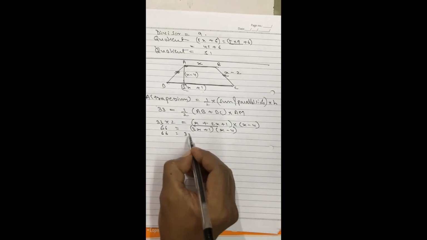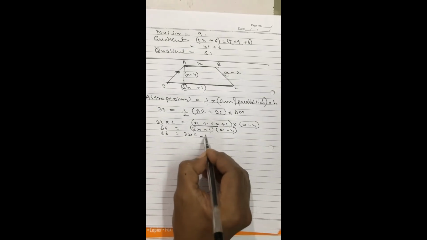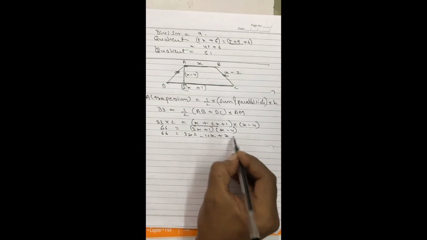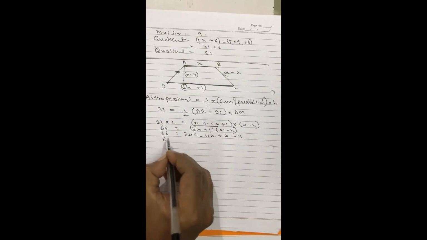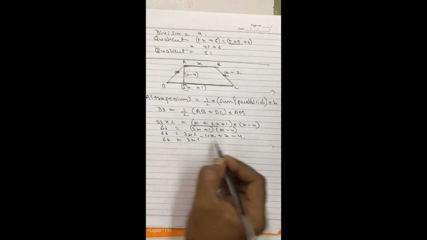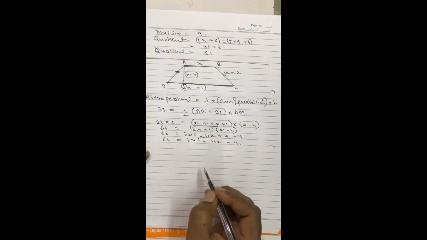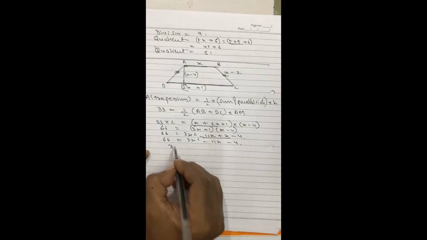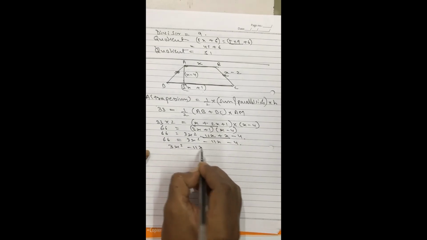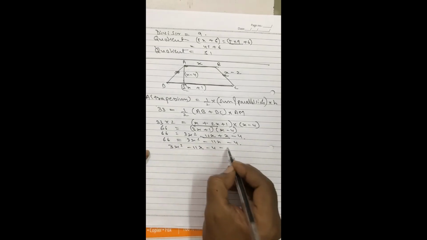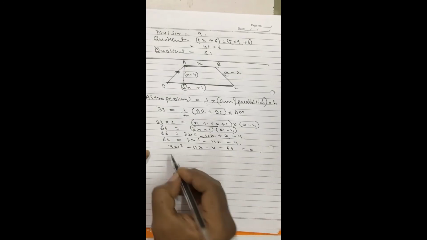Now this is 3x square minus 3 4s are 12x plus x minus 4, that is minus 11x minus 4. So 3x square minus 11x minus 4, minus 66 is equal to 0.